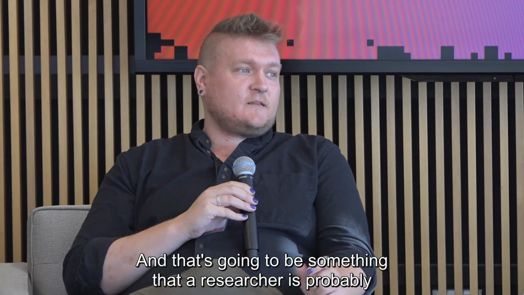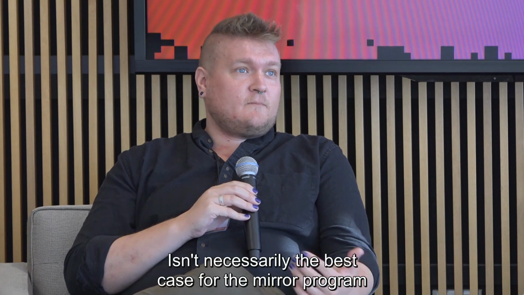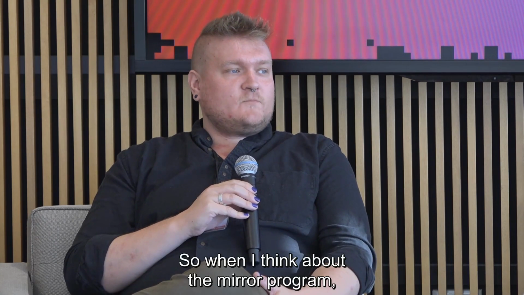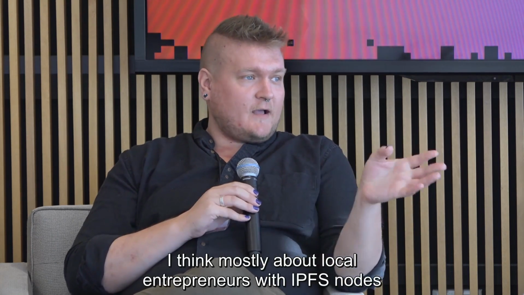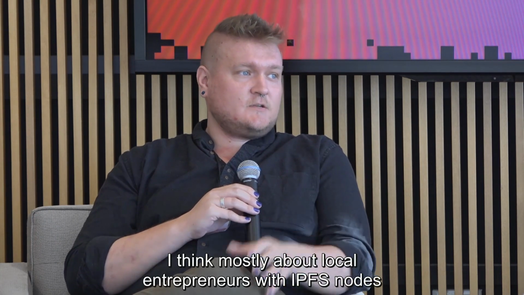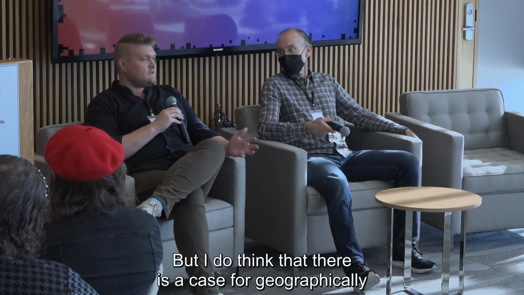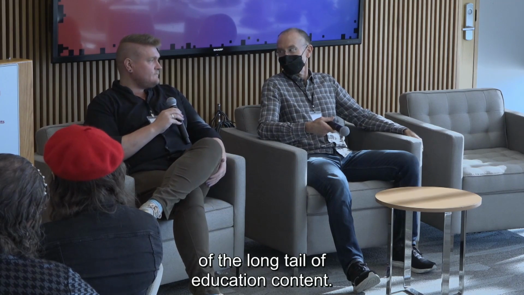That's something a researcher is probably going to want to do, and isn't necessarily the best case for the mirror program specifically. So when I think about the mirror program, I think mostly about local entrepreneurs with IPFS nodes rather than Filecoin nodes. But I do think there is a case for geographically distributed cold storage archives for some of the long tail of education content.